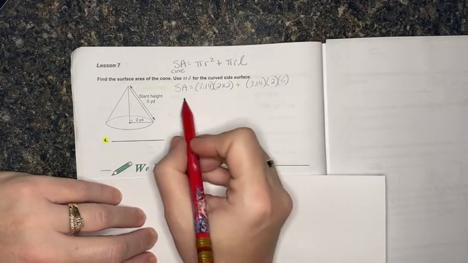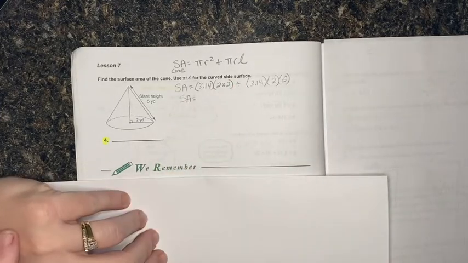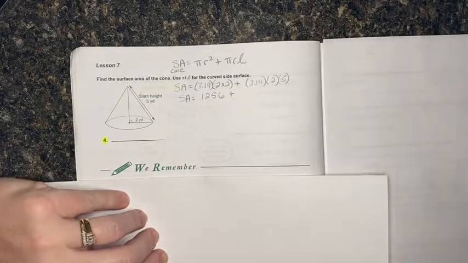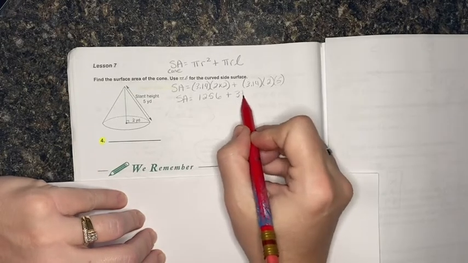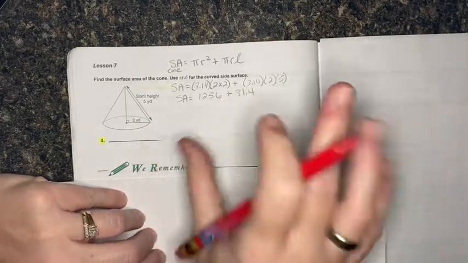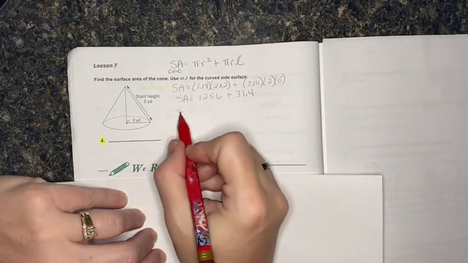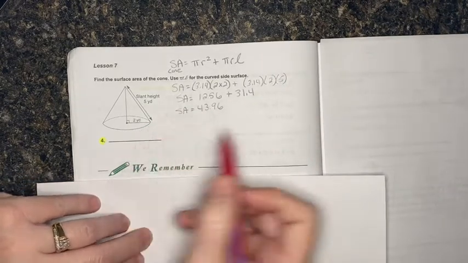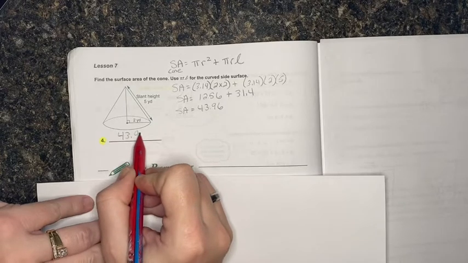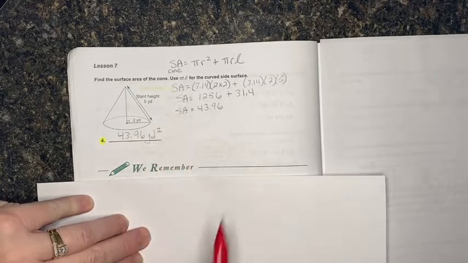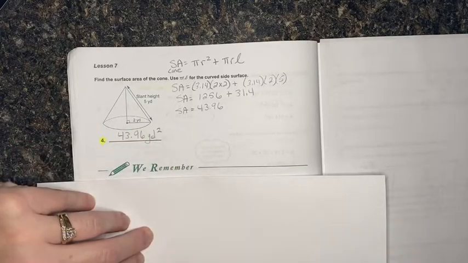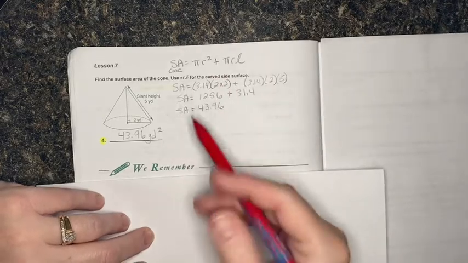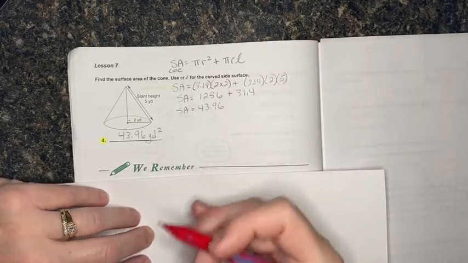All right, so let's put this first part into our calculator. We've got 12.56 for the first part, and the second part is 31.4. Now we just need to add those two together. And in doing that, we find that our surface area is equal to 43.96. Don't forget your unit of measure, 43.96 yards squared. Okay, remember when we're dealing with areas, which include surface areas, we're always going to have our unit of measure squared. An area is always your unit of measure squared.